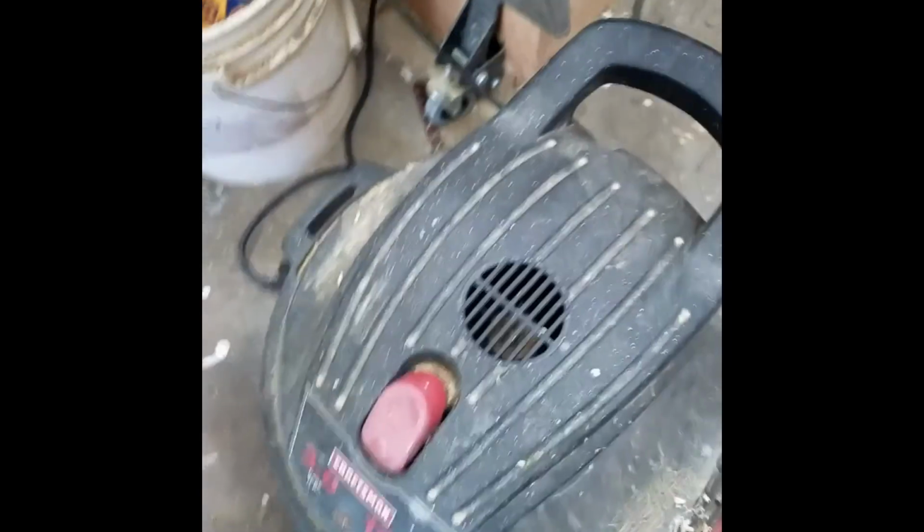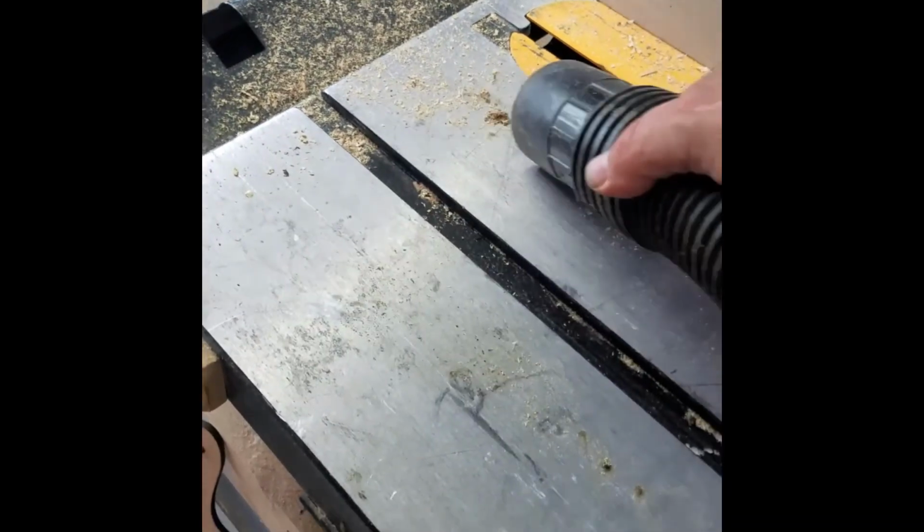That's one way. And we got the old trusty shop vac for those surfaces off of the floor. We need to clean up. Yeah, tidy up everything.